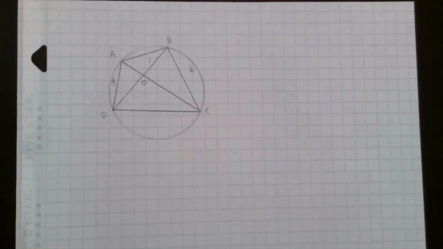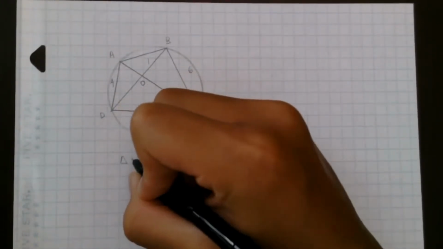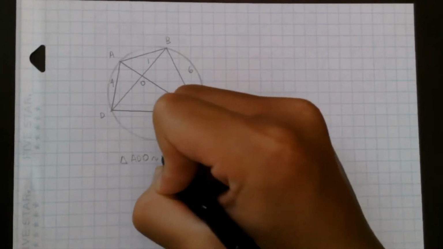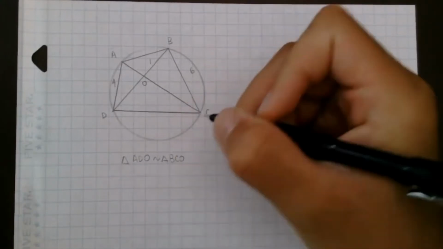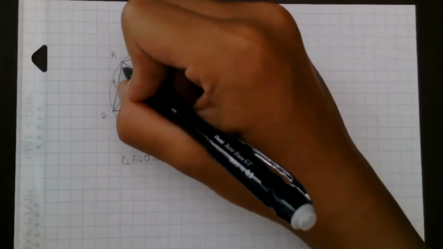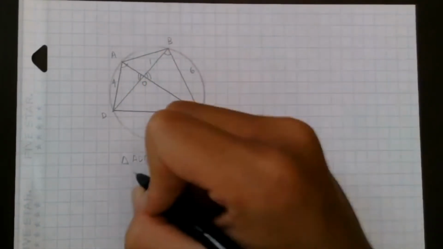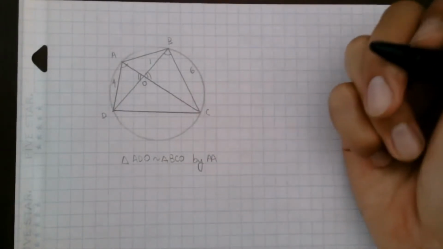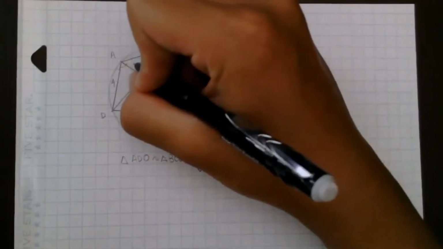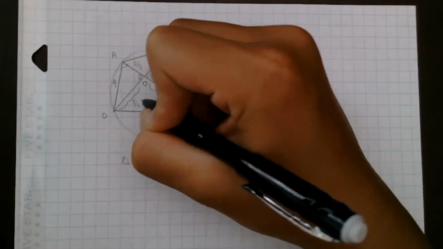And the first thing that we notice here is that triangle ADO is similar to triangle BCO. This is obviously by AA, as the problem gives us that those two angles are equal, and obviously by vertical angles, these two are equal. So then we know that the ratio of their sides is 4/6, which is 2/3. So then we get that AO is 2/3, and if we let OC be X, then OD is 2/3 of X.